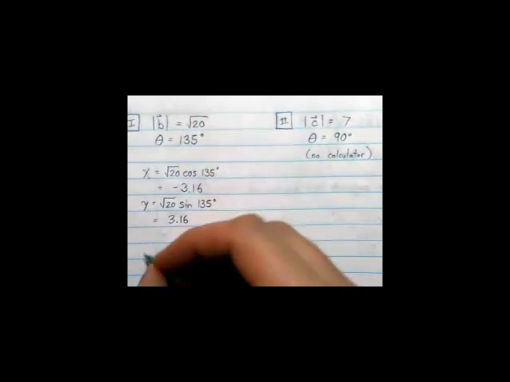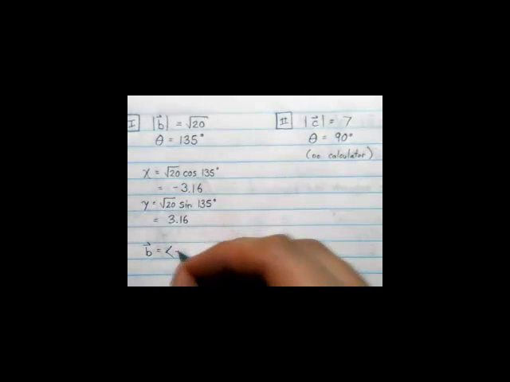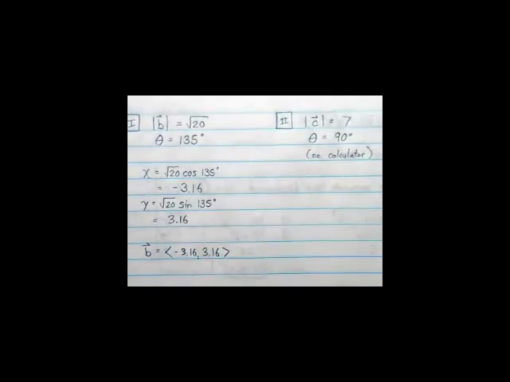So our component form for b would be negative 3.16, 3.16. If I was really mean, I'd make you do that one without a calculator too, and then there'd be a bunch of square root business you'd have to multiply, but I'll be nice.